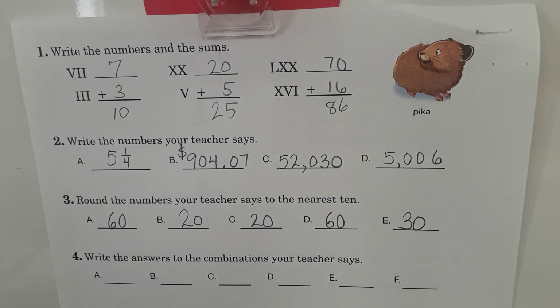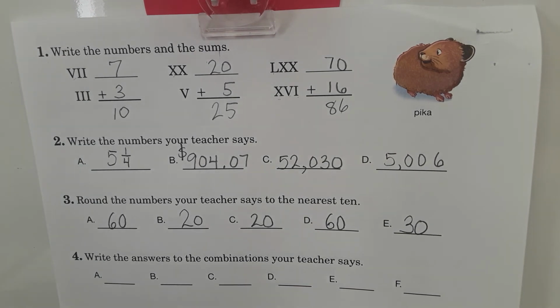Number 4. A, 4 times 5 equals. Letter B, 10 divided by 2 equals. Letter C, 30 divided by 5 equals.